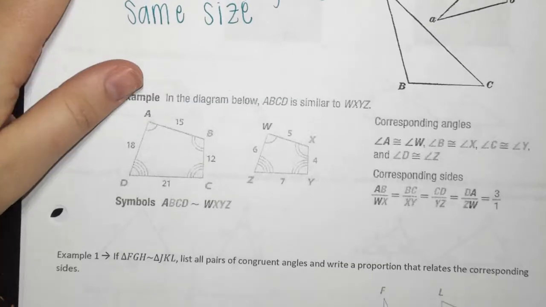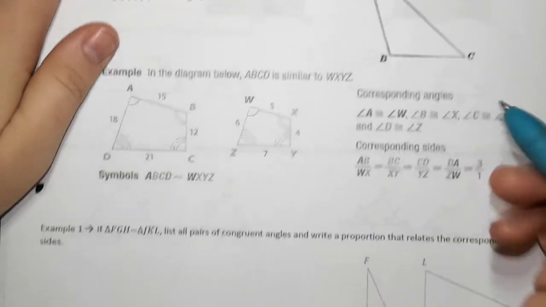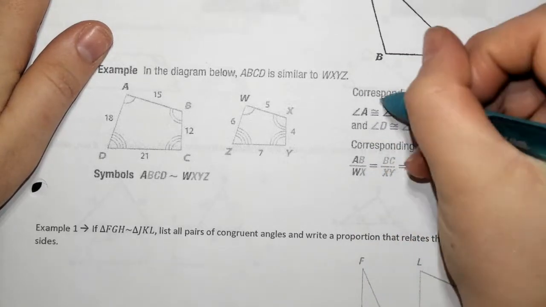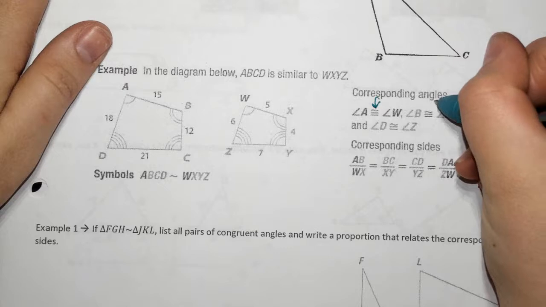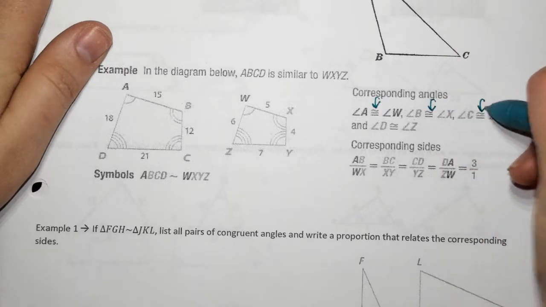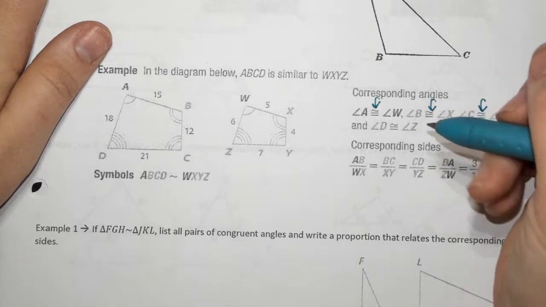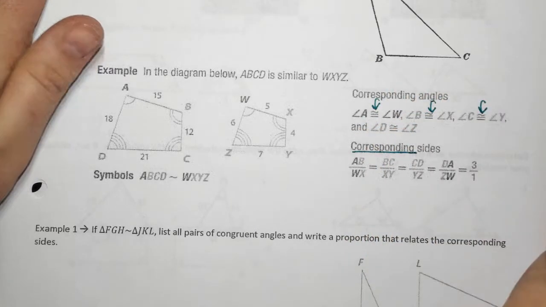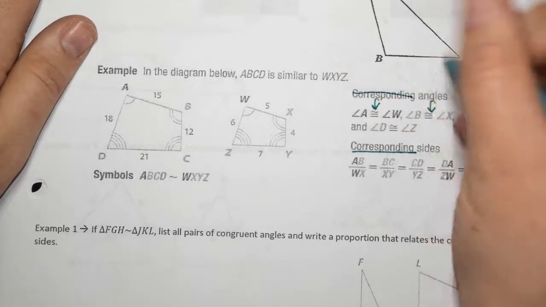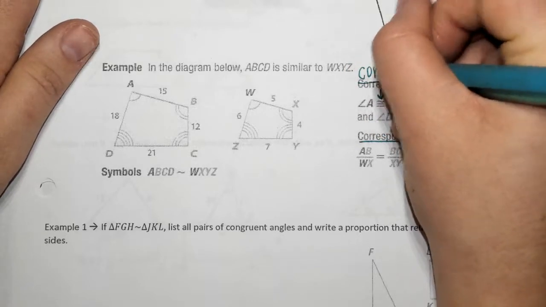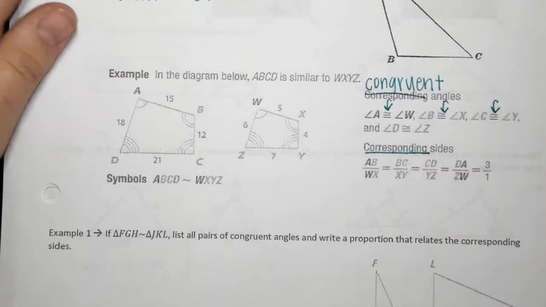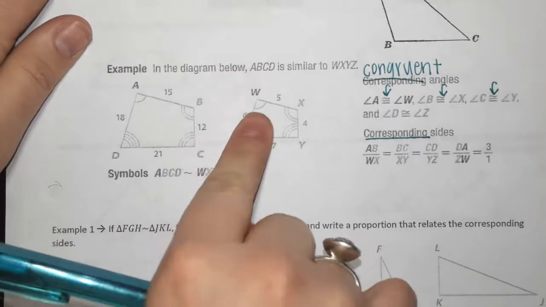So I tell you that to prove that you're going to have corresponding angles, but really, all of your angles are congruent to each other. So your angles are congruent, and your sides are what we say corresponding. I'll usually talk about your angles being congruent, not corresponding, but you could. So all of your angles have to be congruent to the other polygon.